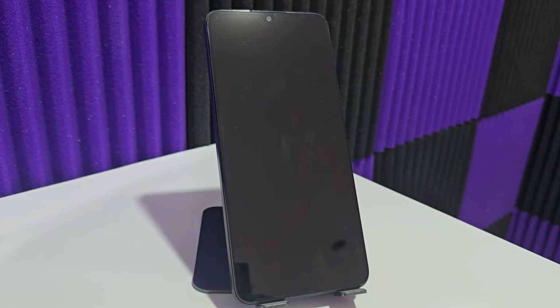Now what we're going to wait for is for our phone to restart completely to then complete the recovery process. We're going to be able to recover our device this way without needing a PC. If you follow the steps, you'll be able to solve it.